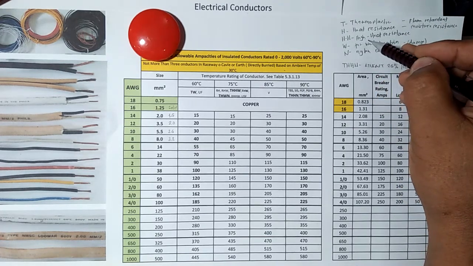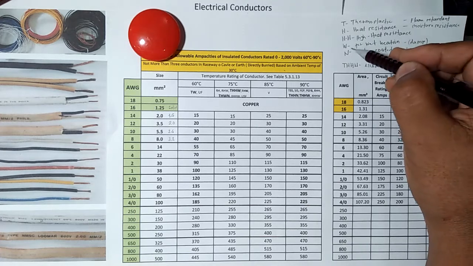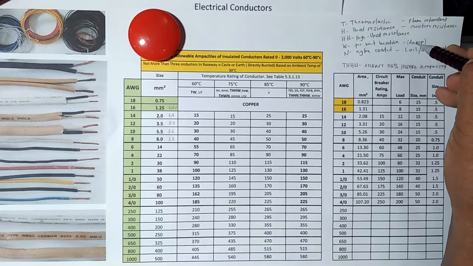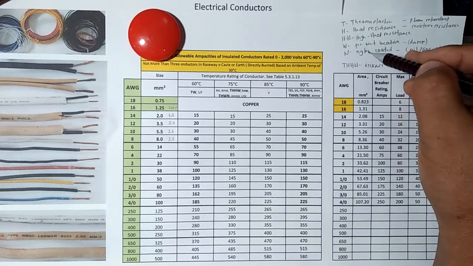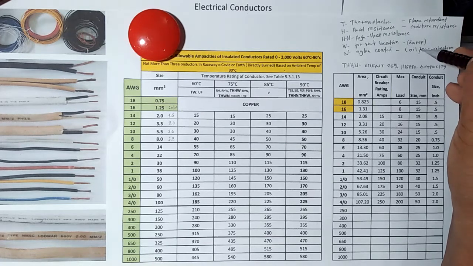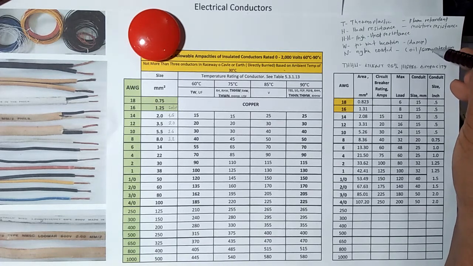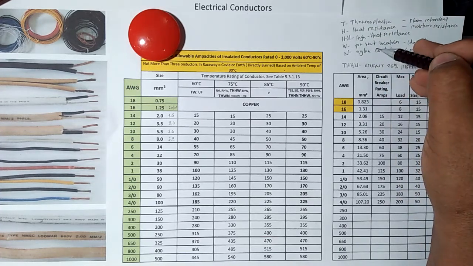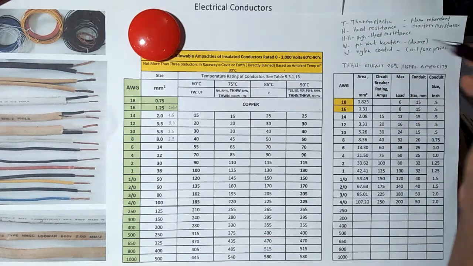HH is for high heat resistance. W is for wet or damp location, and N is nylon coated for additional protection from oil and gas. So it's already flame retardant and moisture resistant.